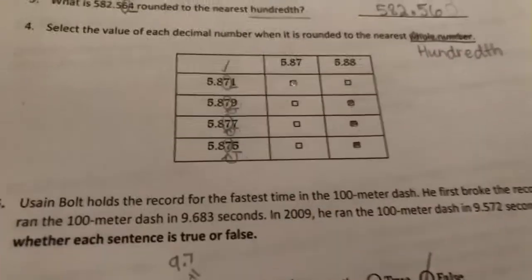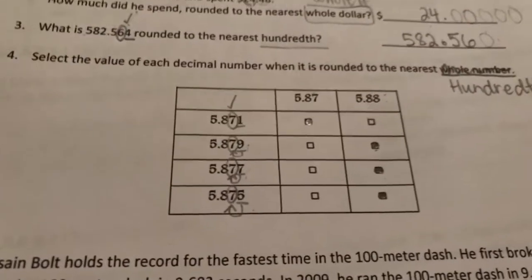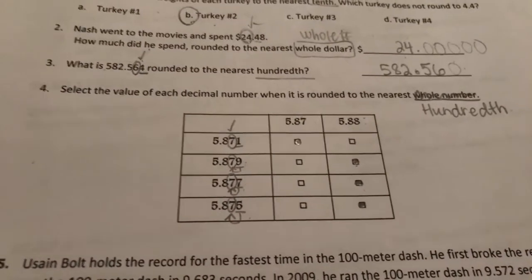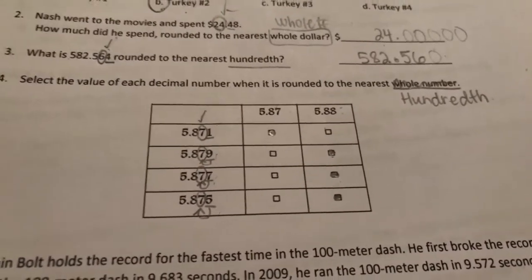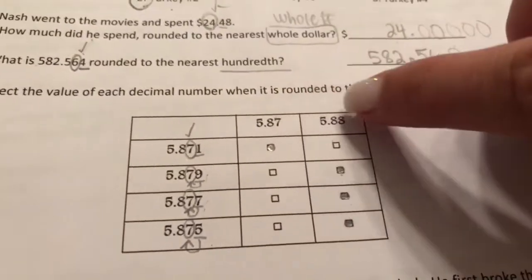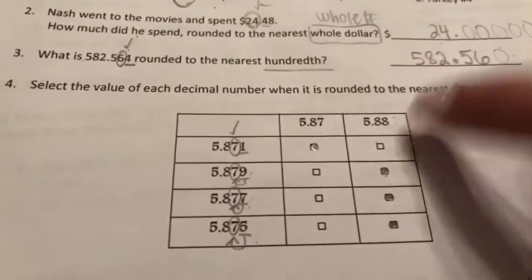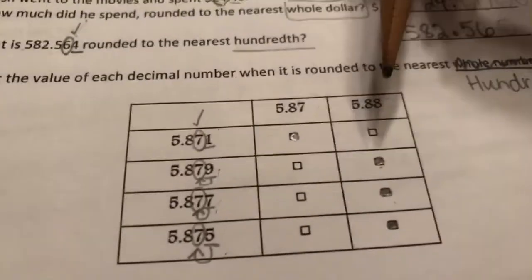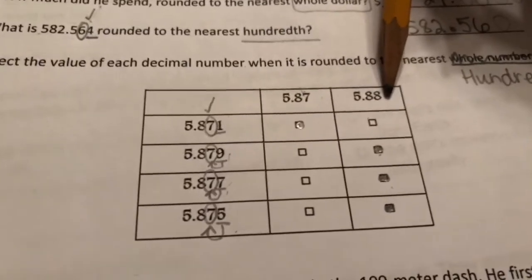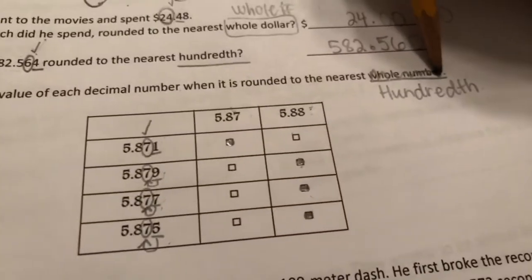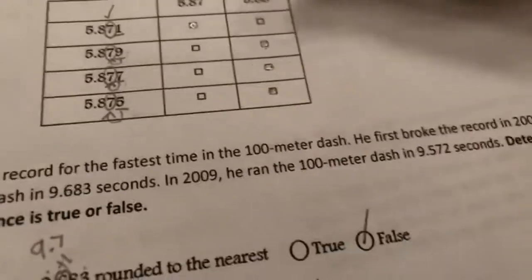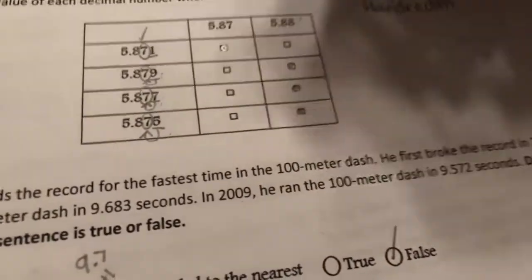I did realize when I was going through this that there is a typo for number 4 because I asked you which decimal number would round if we were rounding to the nearest whole number, but neither one of these are whole numbers. Each one of these things is rounded to the nearest hundredth because this says 5 and 87 hundredths. This says 5 and 88 hundredths. So we're just going to change that. If you skip this one, not a big deal. It's my fault. Just go through it with me and mark what you need to mark.